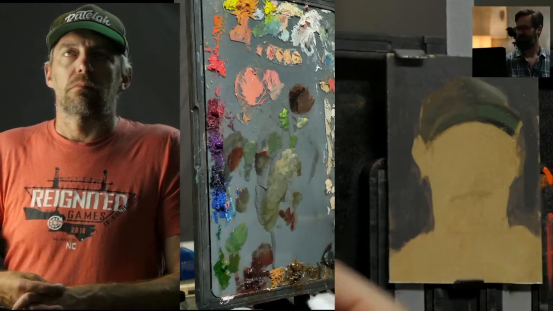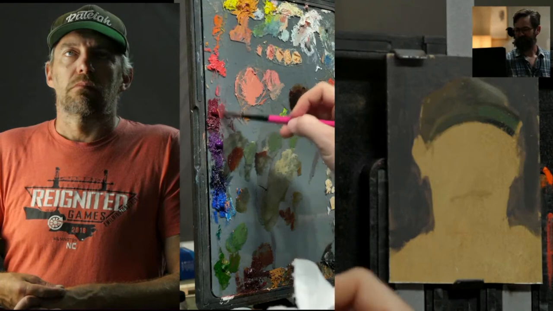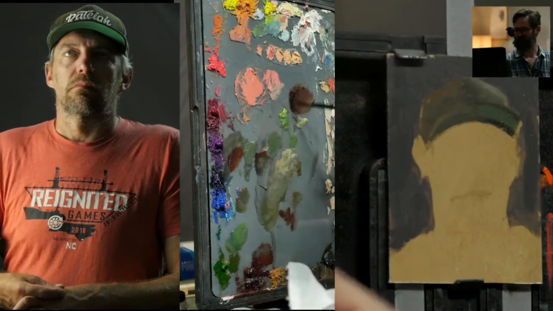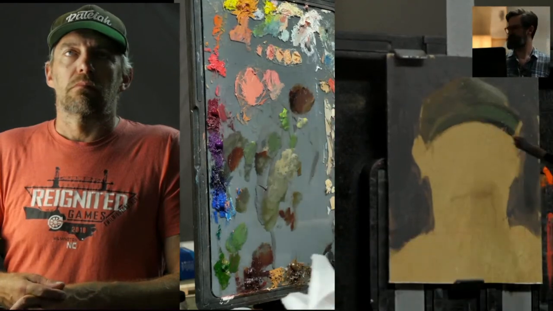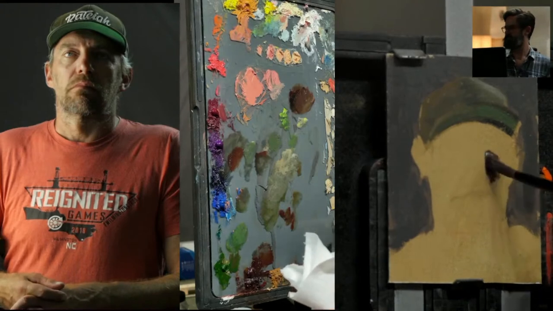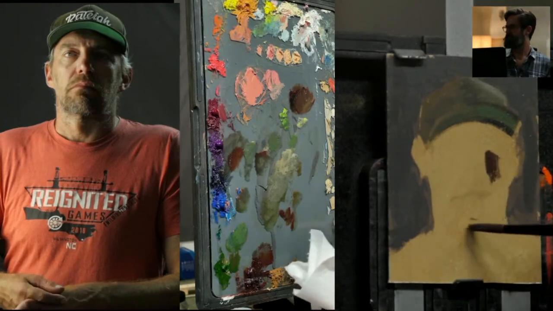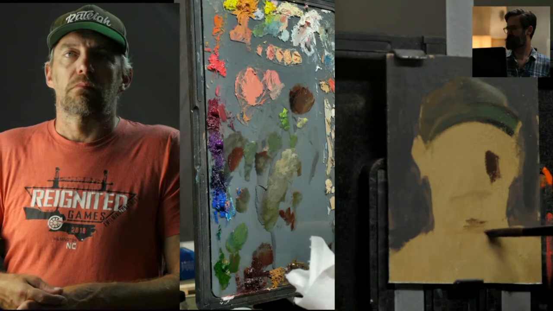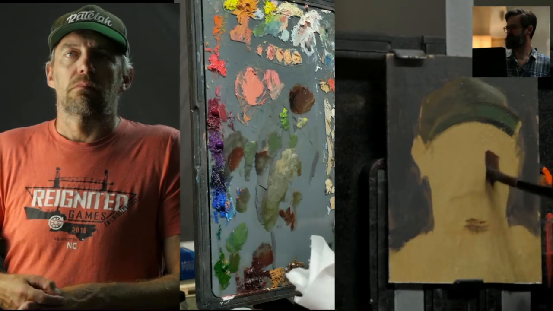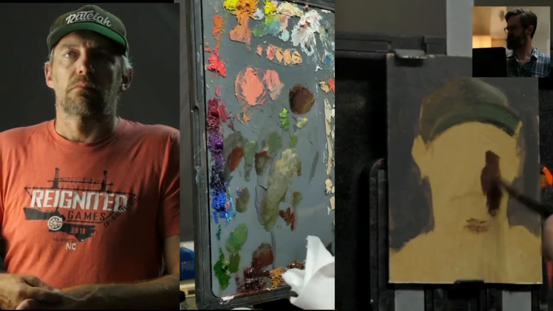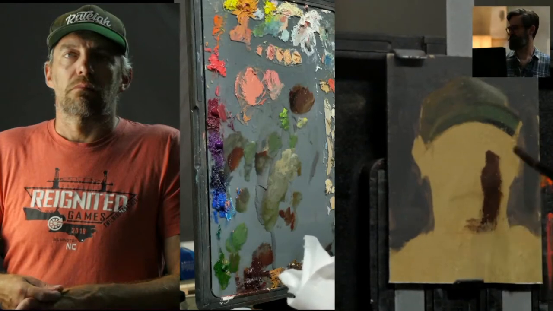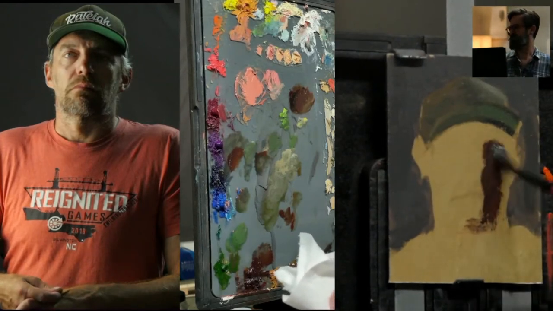So I'm going to have to hold the reins back a bit. Just put down large swaths of paint.